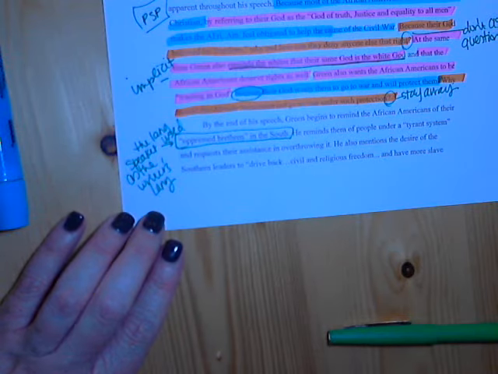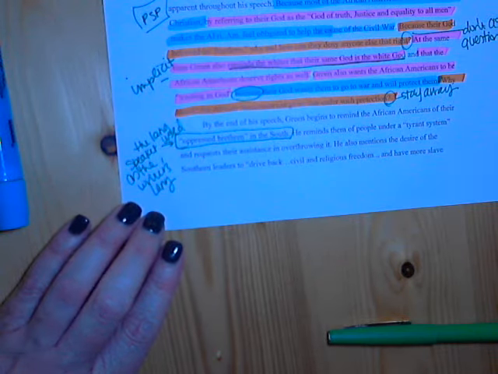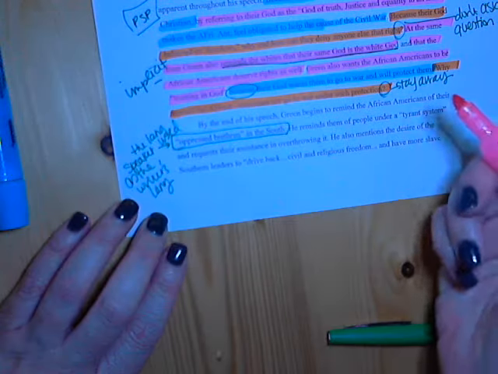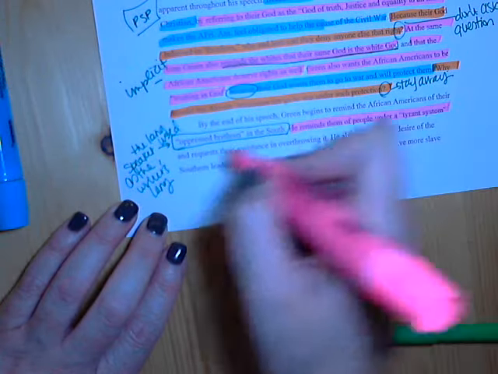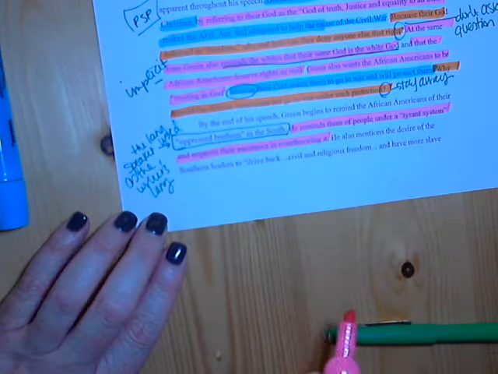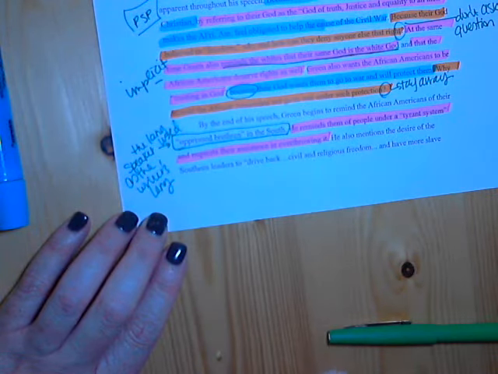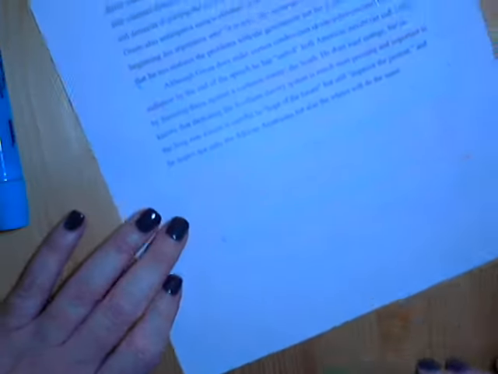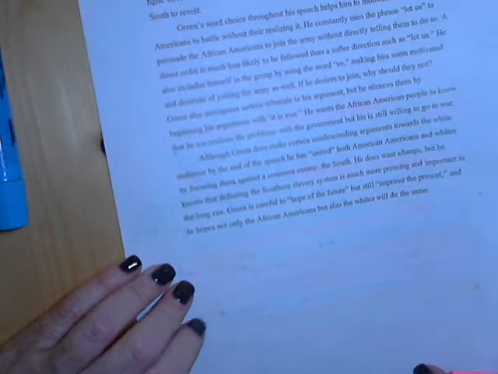He reminds them of people under a tyrant system and requests their assistance in overthrowing that. What is that? He also mentions the desire of the Southern leaders to drive back civil and religious freedom and have more slave territory. What is that? Yep.